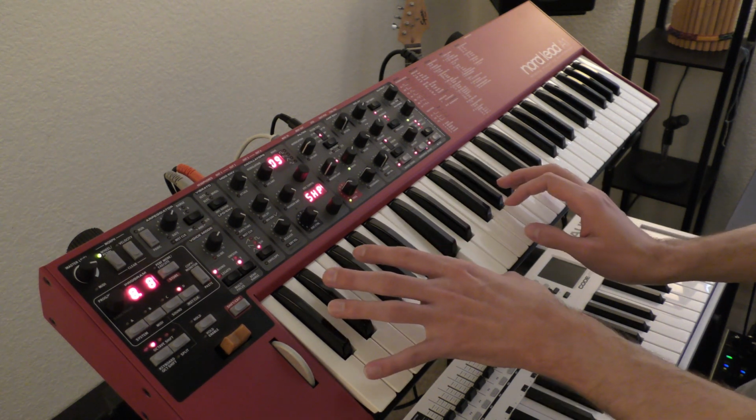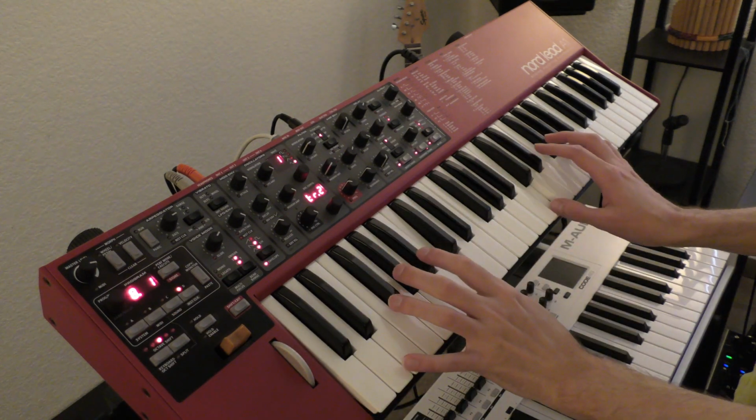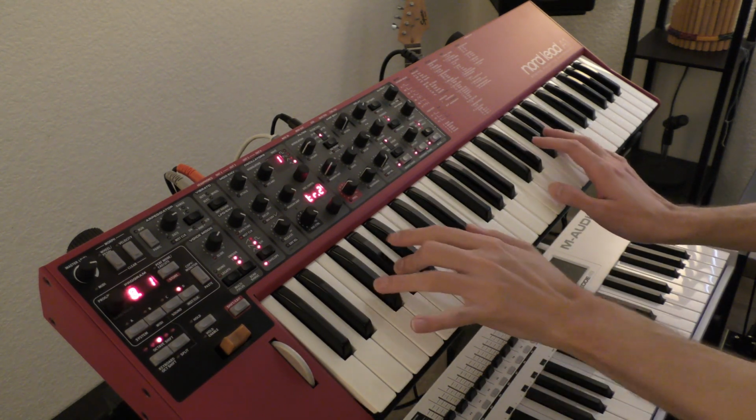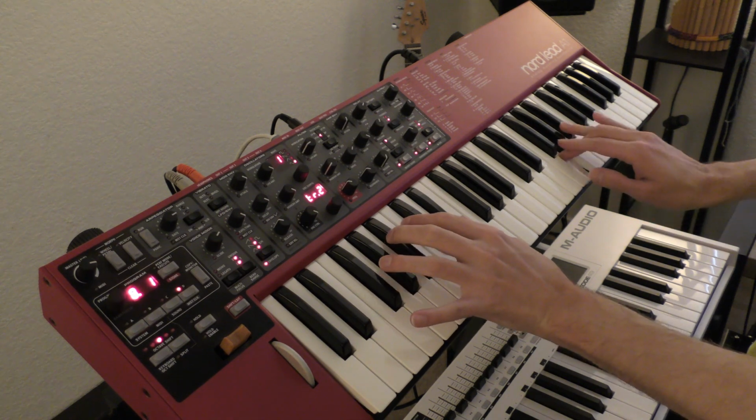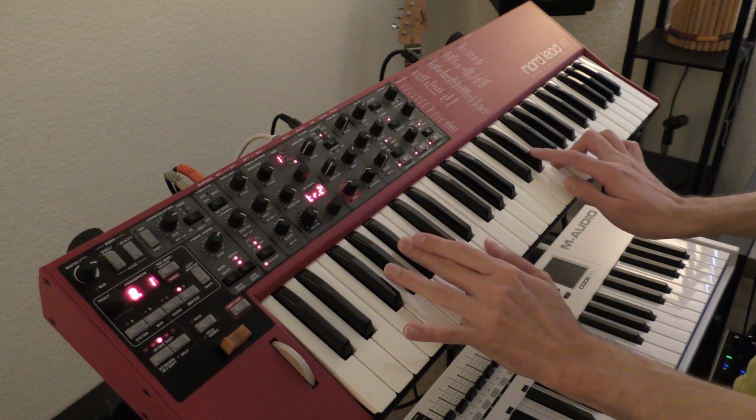Now in a moment, I'll leave you with my very last session with the Nord Lead A1, building a patch from scratch. It's going to sound a bit chaotic and messy for a while, but if you stick with me, I think I got some pretty good sounds in the end.